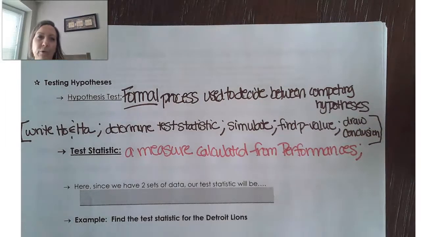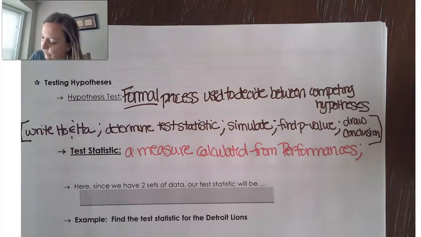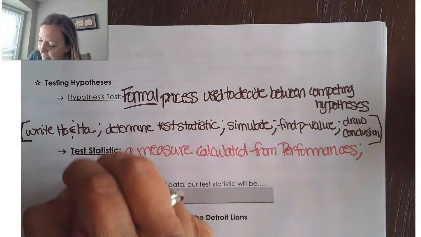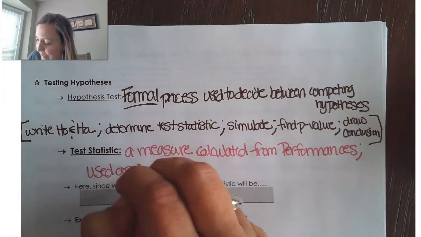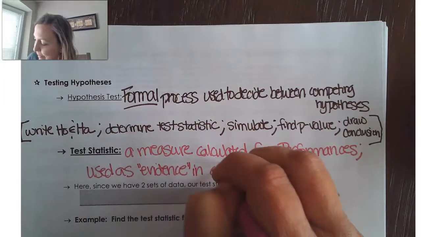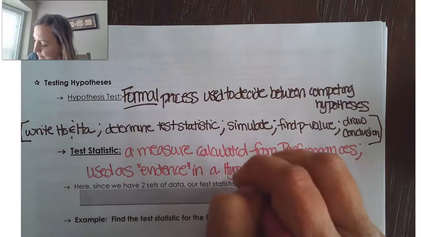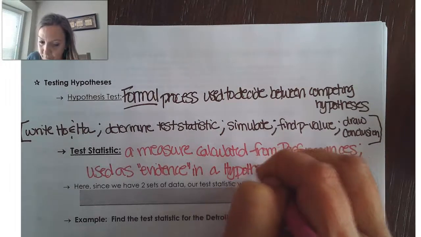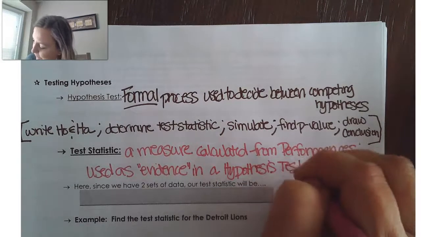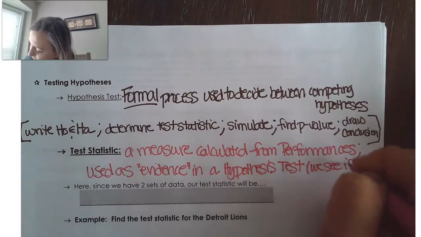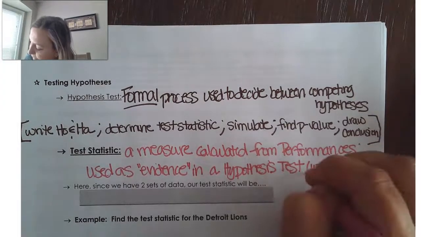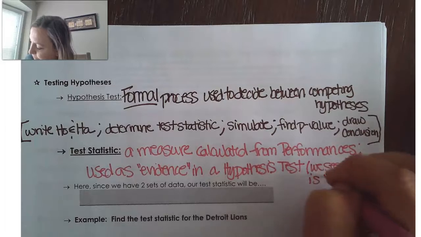Remember, performances actually happened, okay? So it's a measure calculated from performances, and it's used as evidence in a hypothesis test.